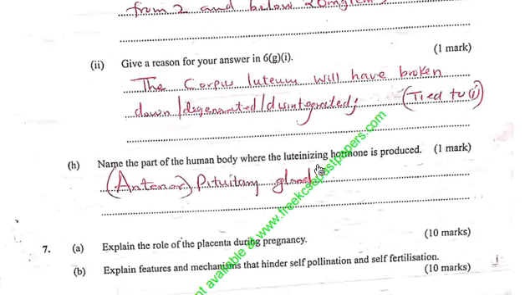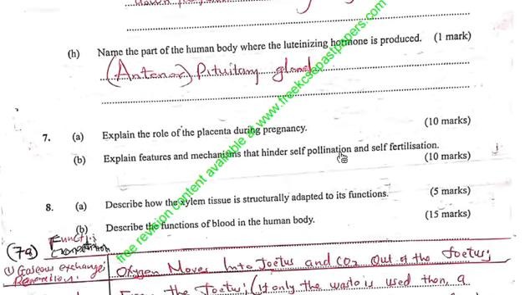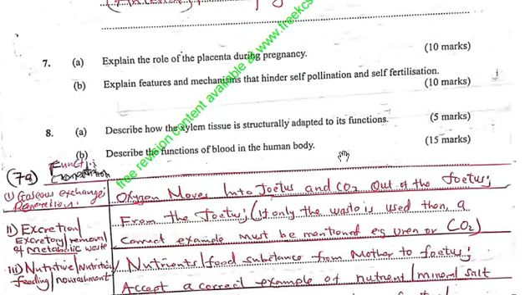Name the part of the human body where luteinizing hormone is produced, and that is the pituitary gland. Question 7.